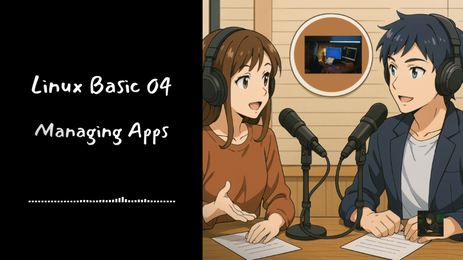Keeping software up to date, that's crucial. What's the apt process for updates? There are two main parts to it. First, you run apt-get update. That doesn't actually install new versions, but it refreshes the list of available packages from those repositories we talked about, like checking the inventory in the software warehouse.